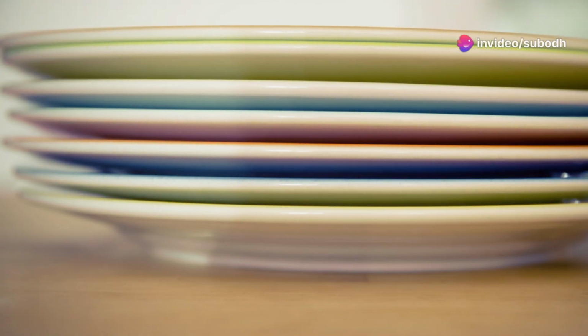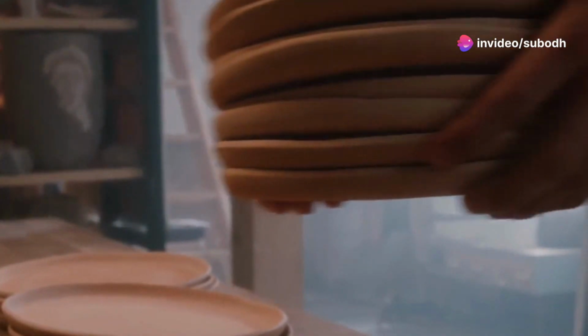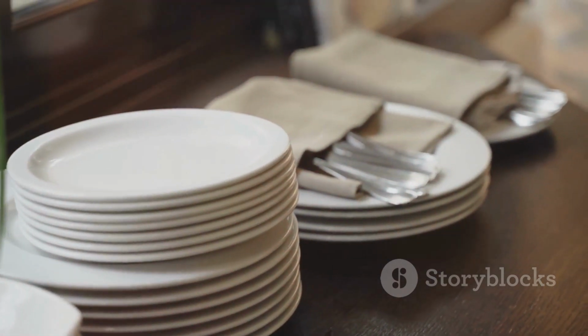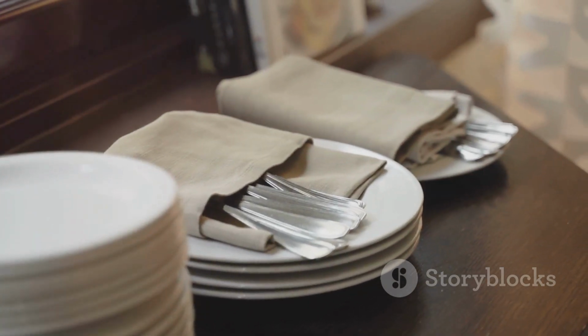Imagine a stack of plates. You can only add a plate to the top and remove a plate from the top. The last plate you put on the stack is the first one you take off. This is the essence of the LIFO principle, which governs how data is inserted and removed from a stack.